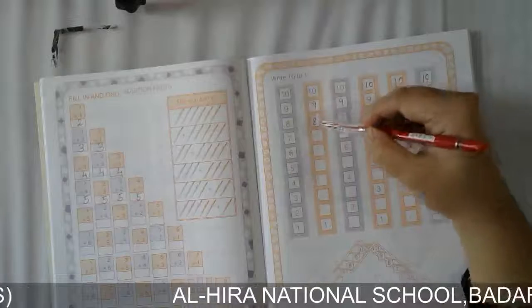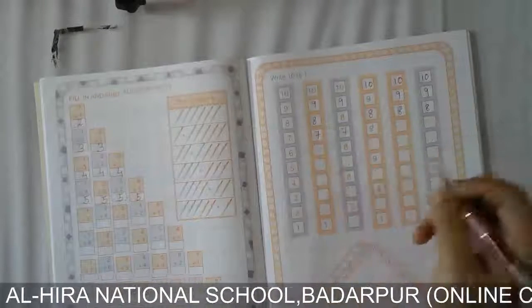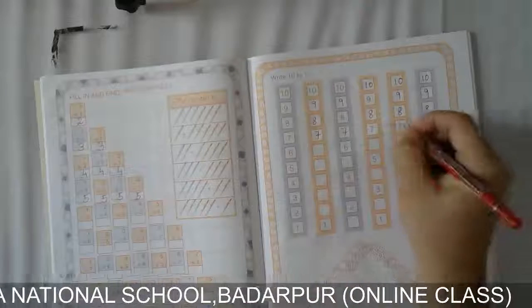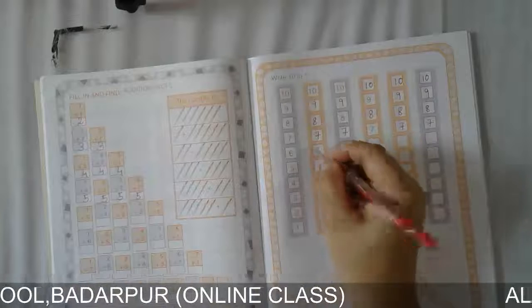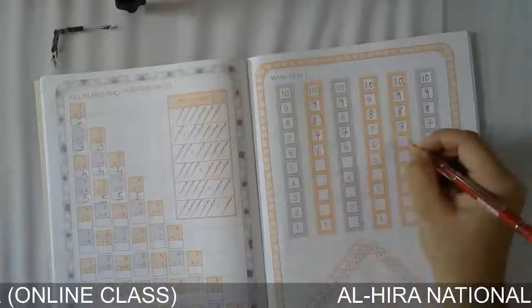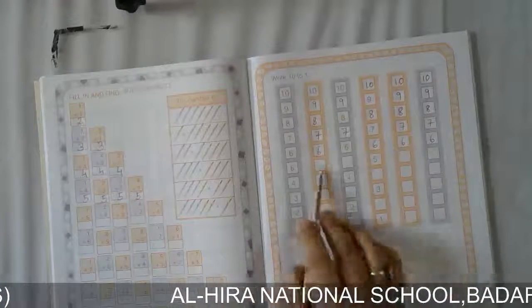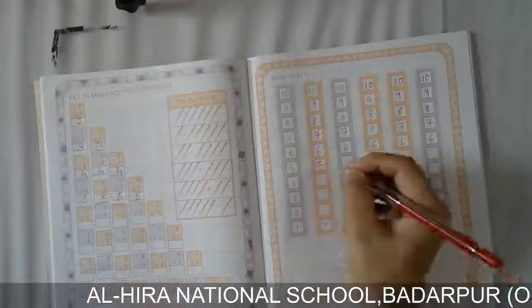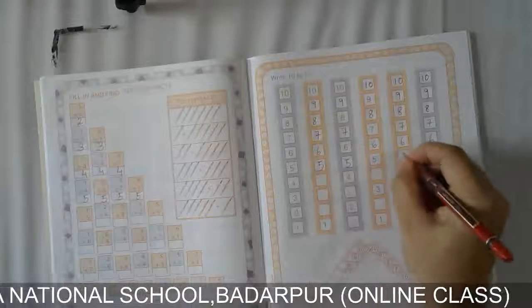10, 9, 8, then 7. 7 is written in the book. Again 7. Next 6. 6 is there in the book. Then in the next empty box 6. Next 5 is given. You write here 5.